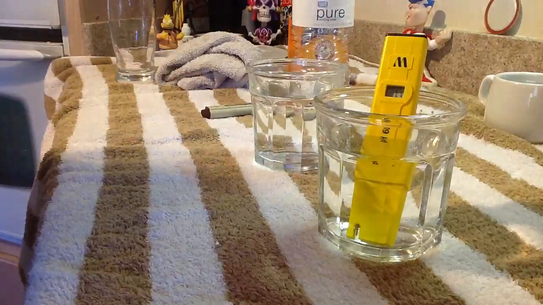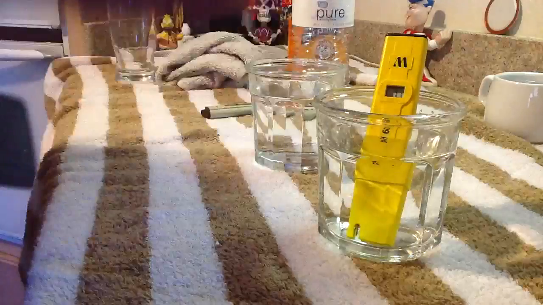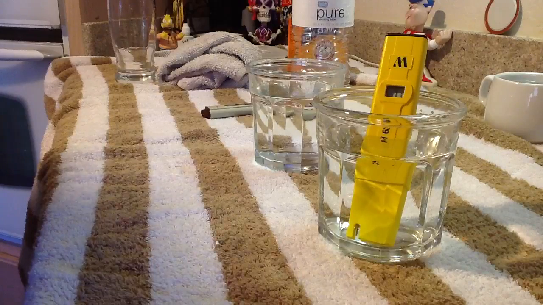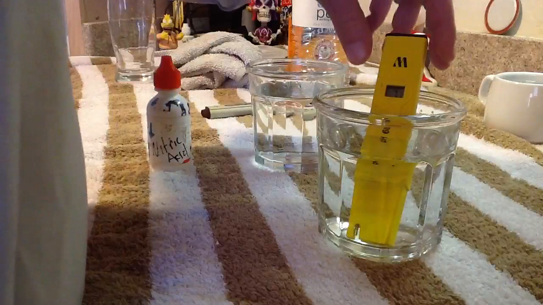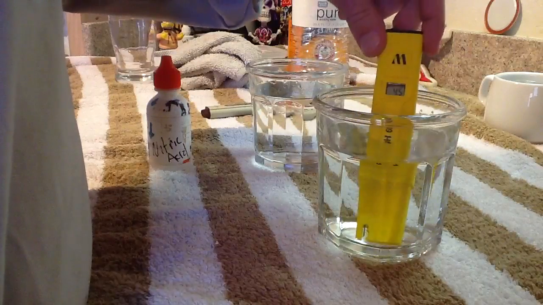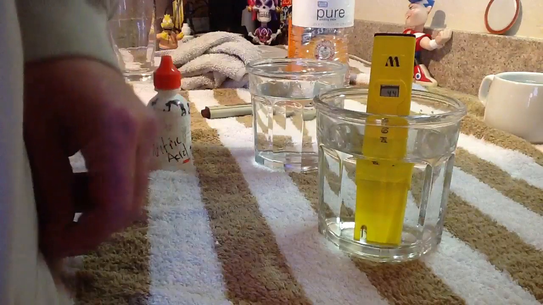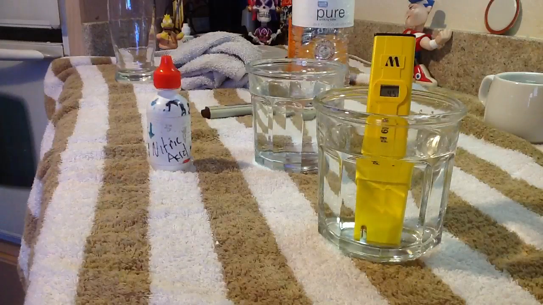We're at 7.1 on this cup of water. If I add 1 drop of acid, I think I got 2, but it doesn't matter, 2 drops of acid into that little cup, has brought that pH down to 4.5.